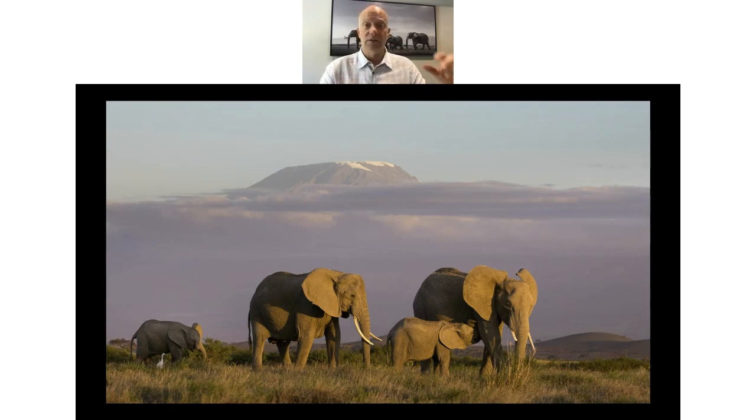Zebras, being an equine-based subject, have four legs that are basically the same length. So when they run, their torso and back are very stable. So it's easy to get a sharper photograph of a zebra at a slower shutter speed than of something like a hyena.